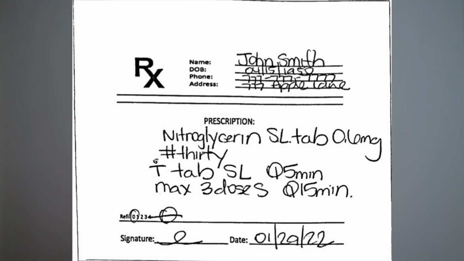So sublingually, the next medication is your nitroglycerin. So this can be given sublingually in tablet form, which is 0.6 milligrams, and number 30, 1 tab. SL indicates sublingually. So this will absorb in your capillary system when you put it underneath your tongue, and it's every 5 minutes. Max dose is 3 doses, Q15 minutes.